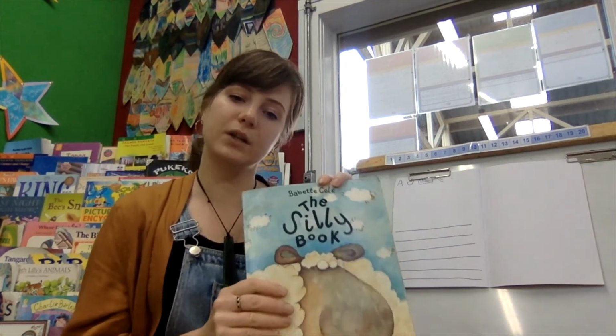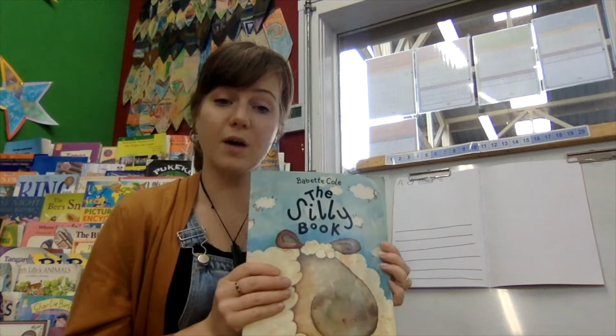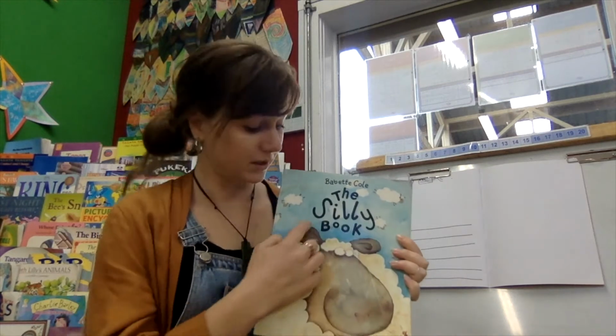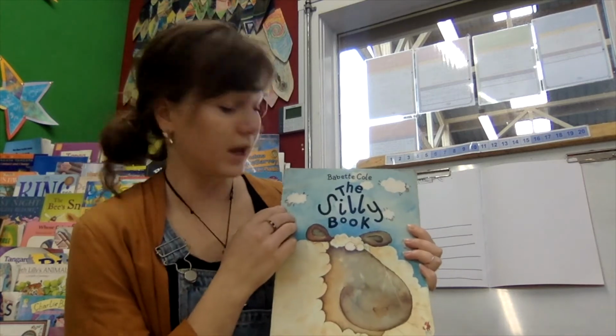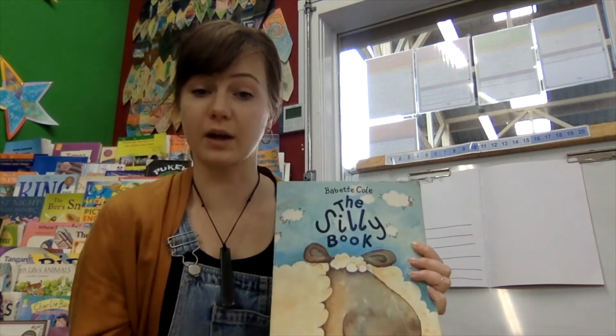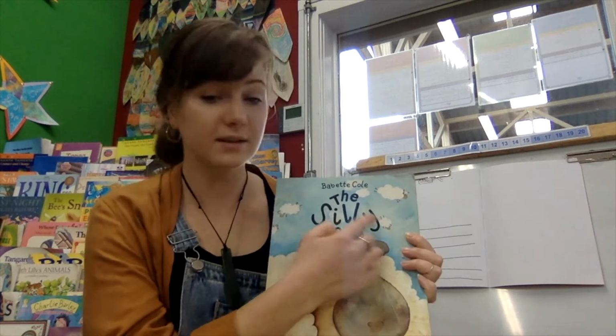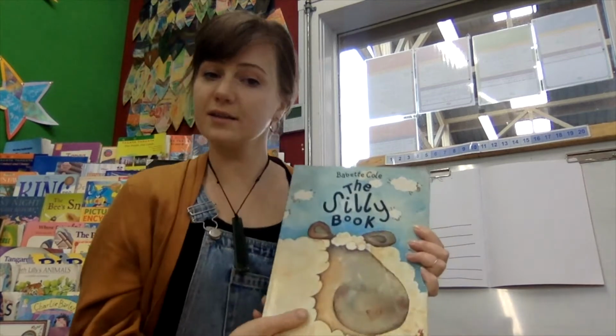Okay. Now, sometimes we can do this. If we know that the word is somewhere, we can look at how it's spelt and take the spelling of that word and use it in our story. So I know that this book is called The Silly Book. Okay? So I know that this is how I spell silly. Silly. Now that's the first word of my sentence. Silly cats in silly hats.